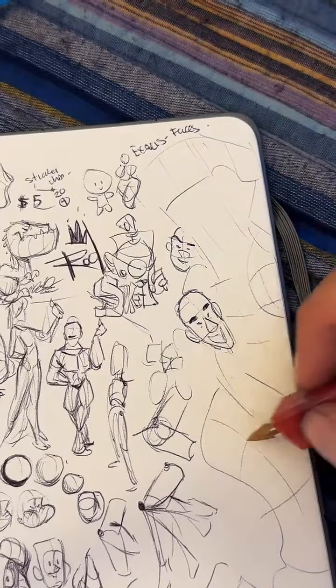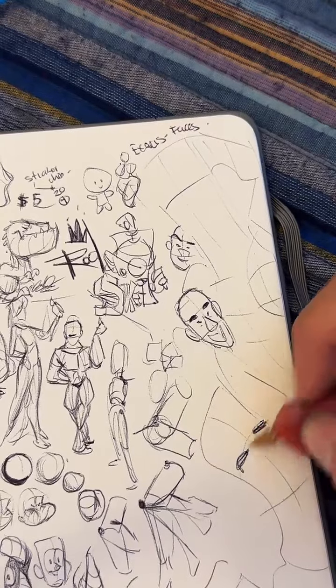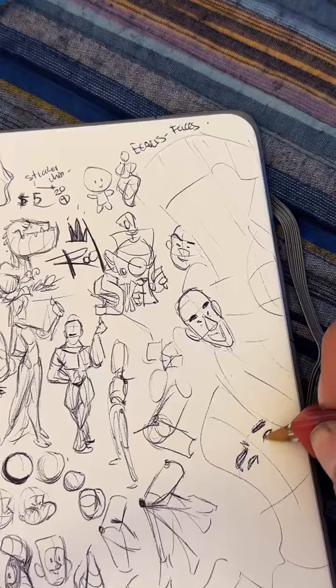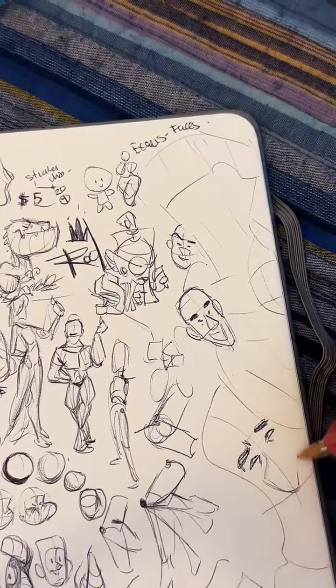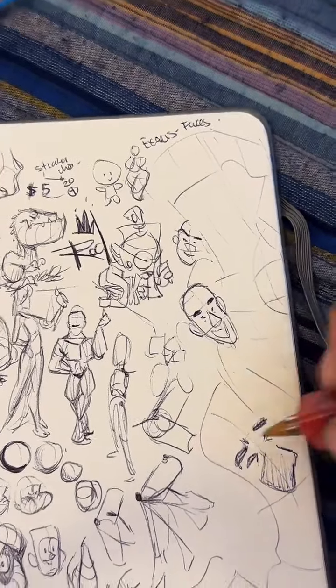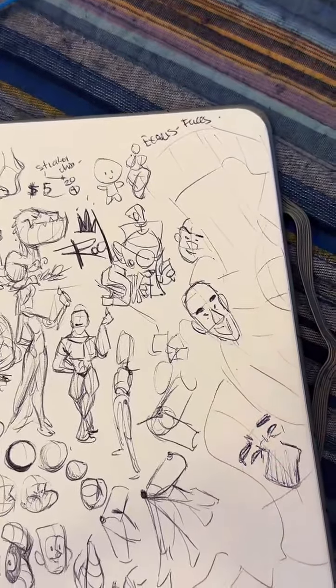You're going to start seeing the limitations of where your body parts can go, and what shapes look better for you when it comes down to your actual drawings.